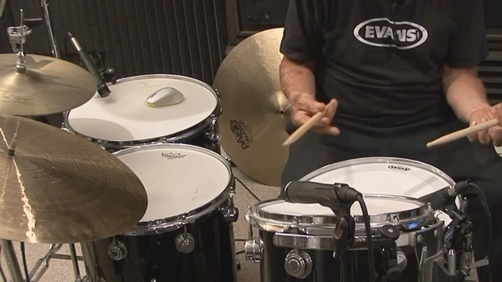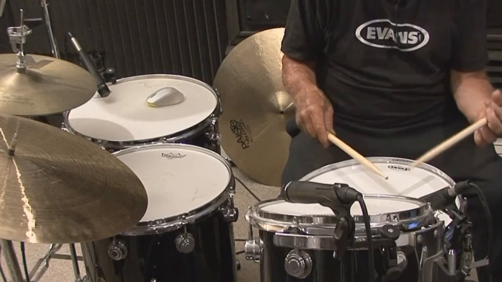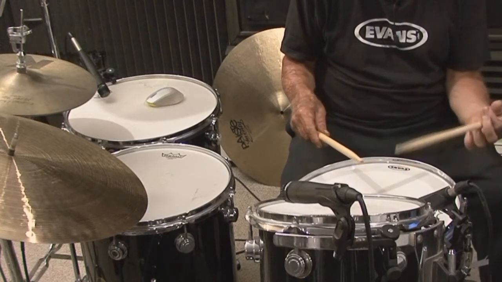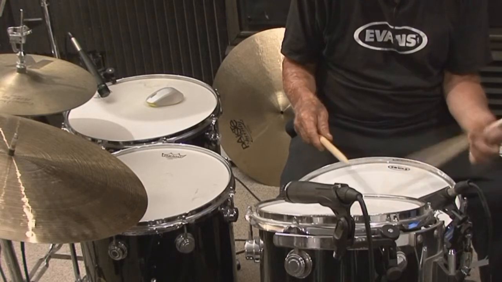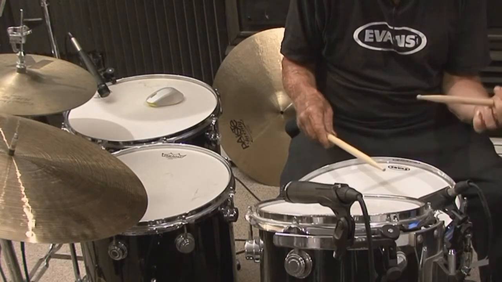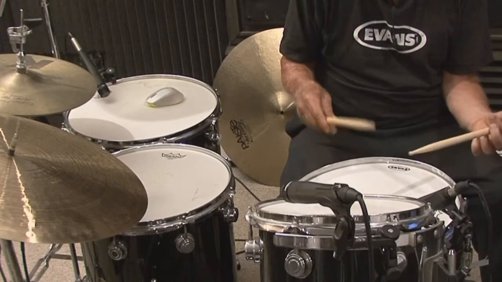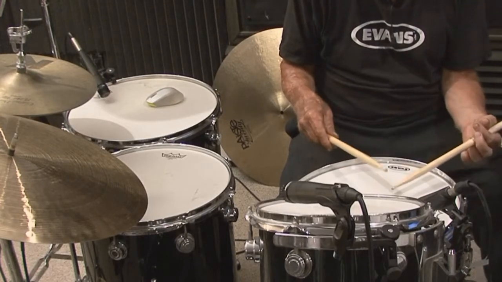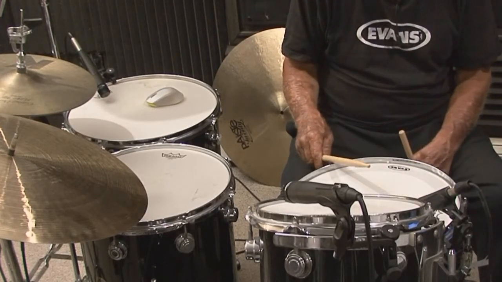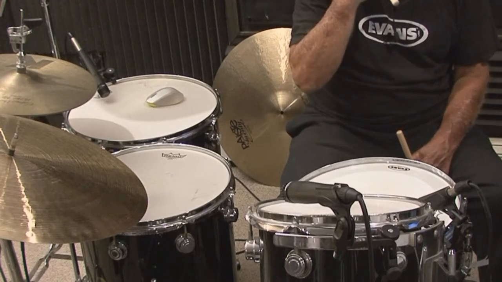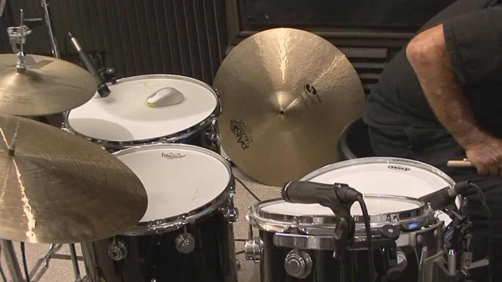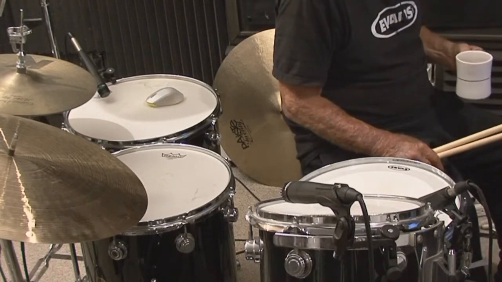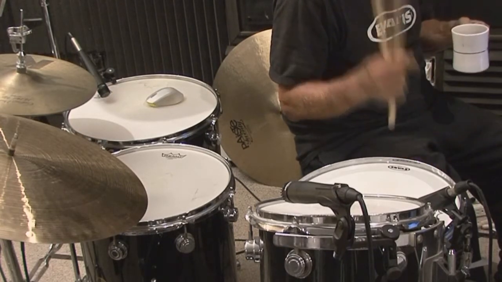So let me do 1 again. 1 E and, 2 E and, 3 E and, 4 E and. That should actually be a double, okay? Do you understand why? So we don't have to do 4 rights in a row or 4 lefts in a row. We're using both doubles and singles.